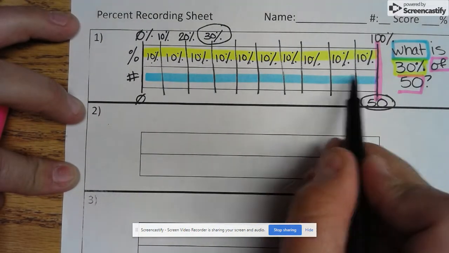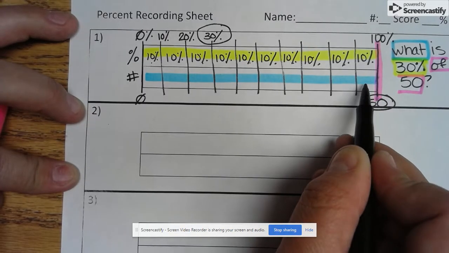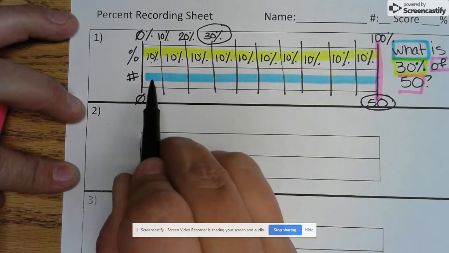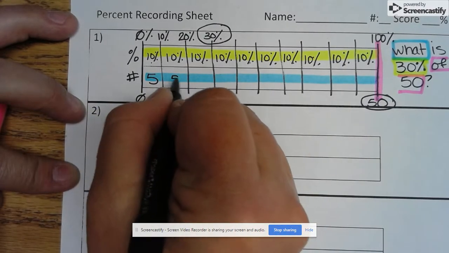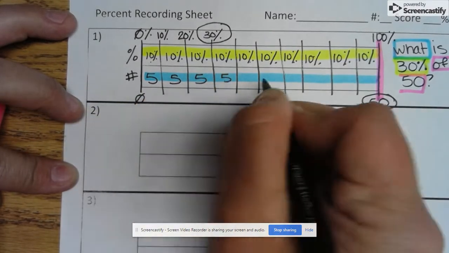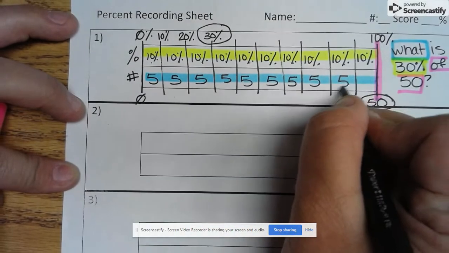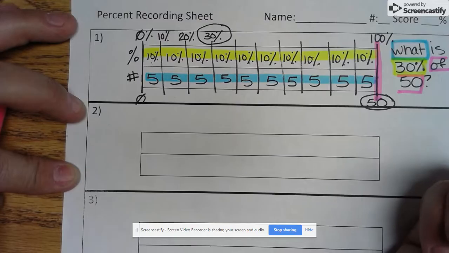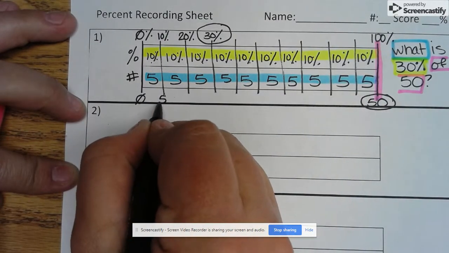So to figure out what should be in each of these boxes, I'm going to take 50 and put it equally into all 10 of the boxes. So 50 divided by 10 is 5. So if I start with what 10% equals, 10% equals 5.